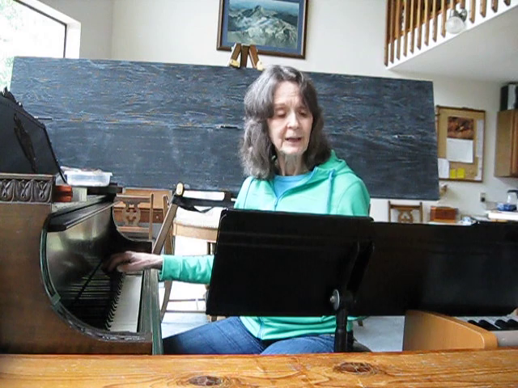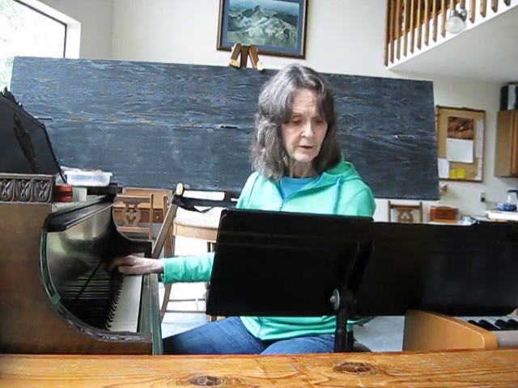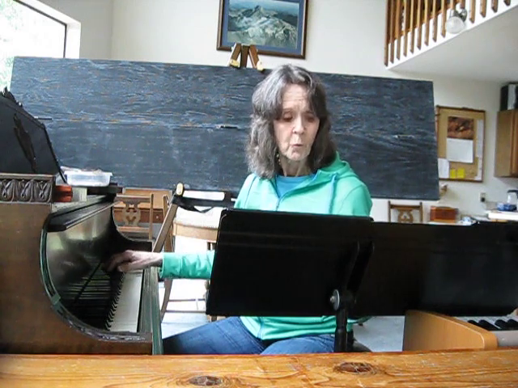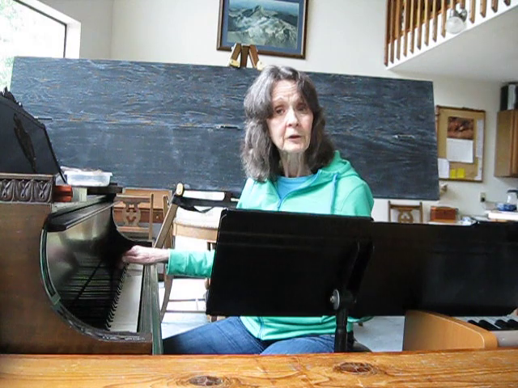Now let's look at the neighbor group. It says up above, see the neighbor group. Well, it's an upper neighbor and a lower neighbor put together. Goes up, below, and back to the note.